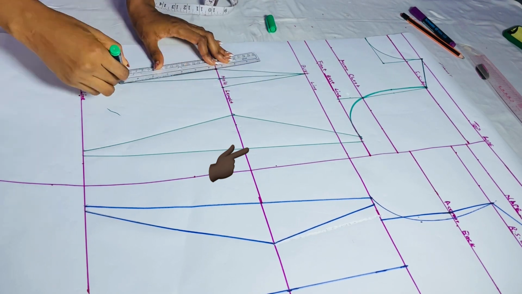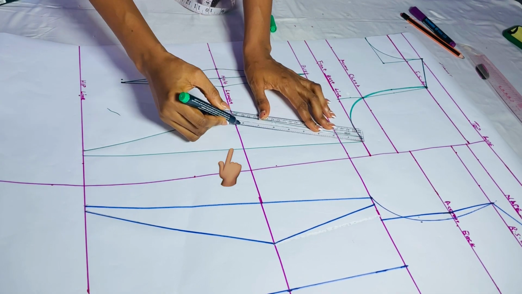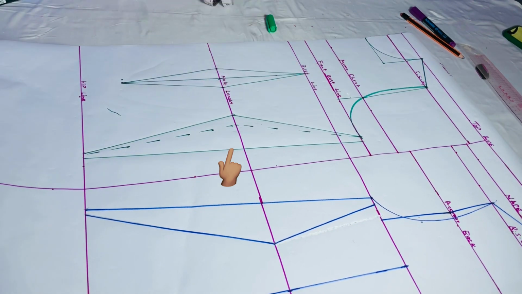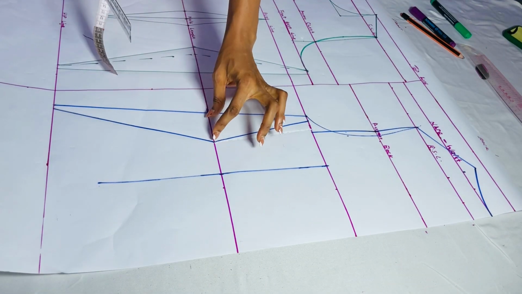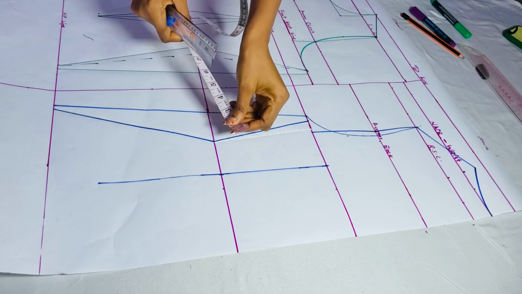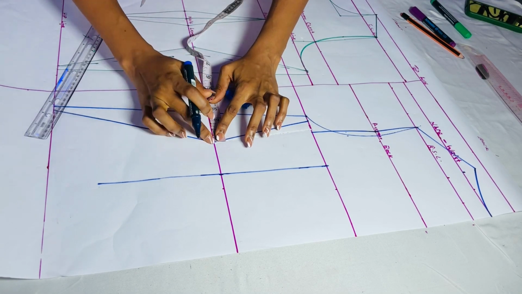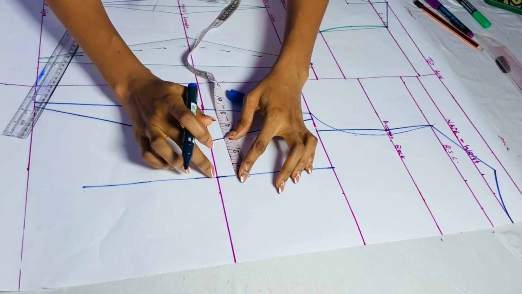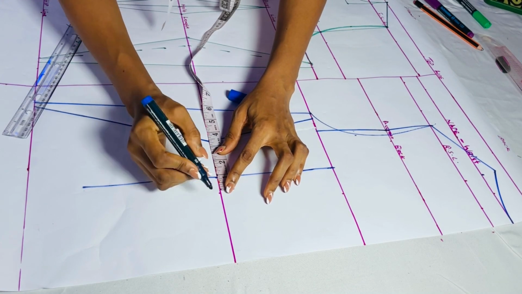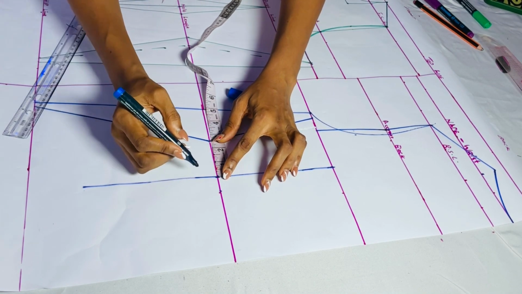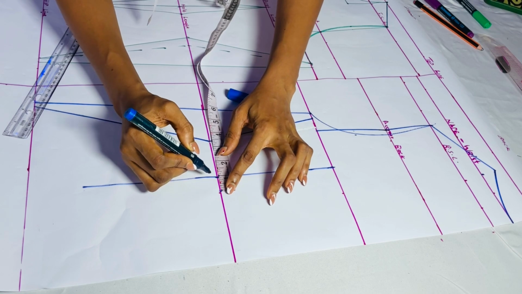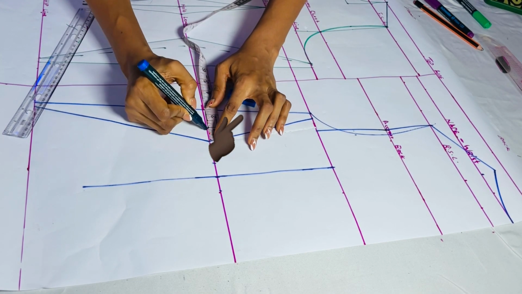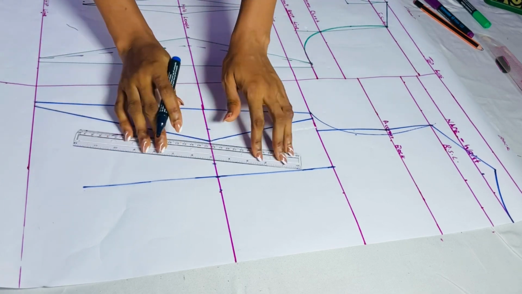I'll clean it later. It's supposed to be taken on this straight line. I repeat the same thing for the back. I measured what I have inside that box. It wasn't up to 3 inches, it was 2.75. I divided it by 3 by counting the lines on my tape. I added 1 part on the left, 1 part on the right, and the third part is supposed to be added to that straight line as well. I'll correct it later. So I marked out my dart. So we have our dart ready.